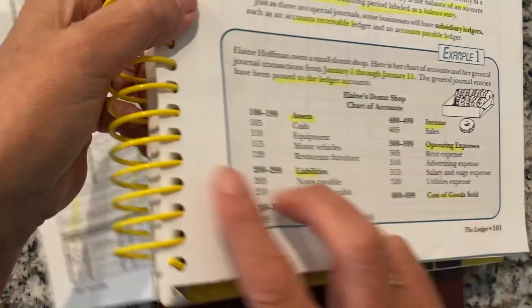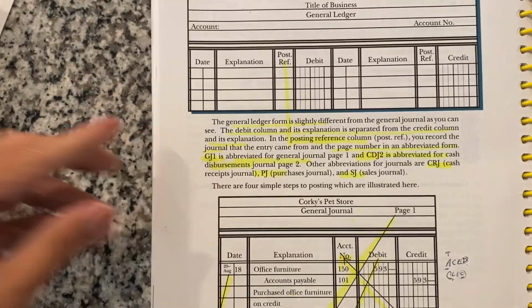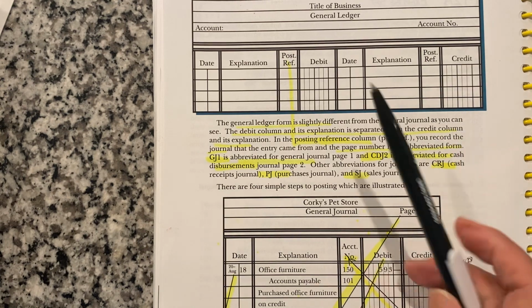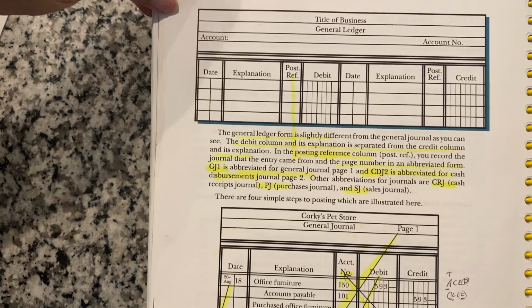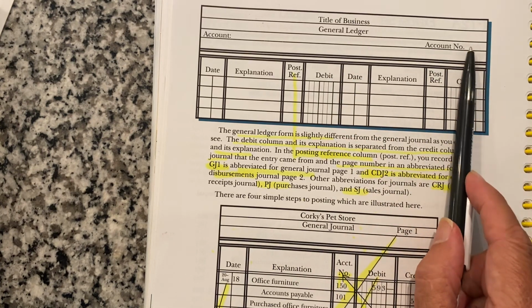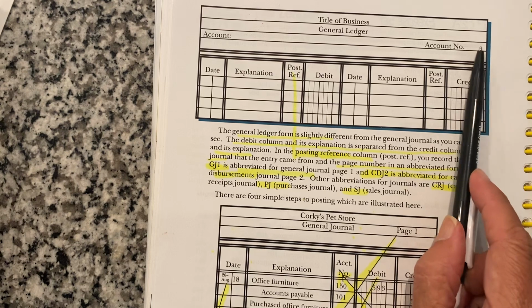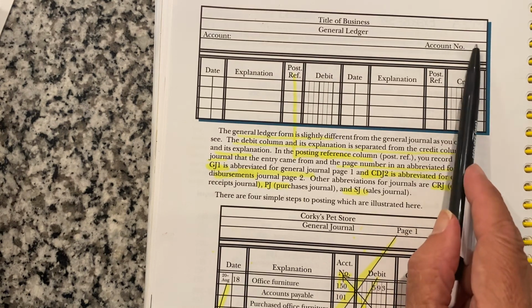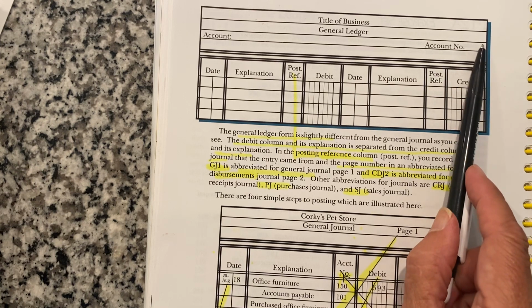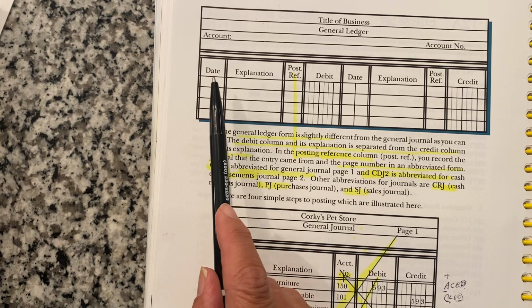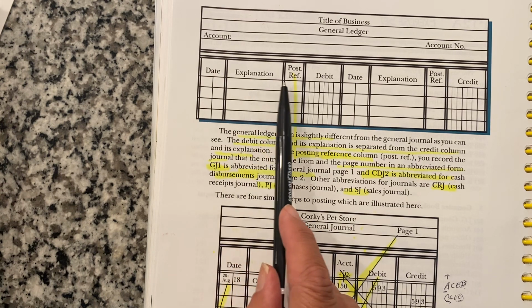So let's see what a ledger looks like and how we transfer it. So here is a general ledger. You have the title of the business under the general ledger. Now this will be the account number, where we're going to put the account number, and this is very important because we have to look this up. This number tells us where to look it up, what the account number is, or how you're going to file it. And so here you have, of course, the date, the explanation, and the post reference.